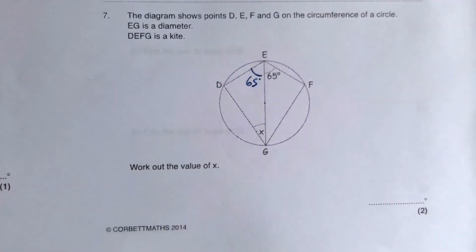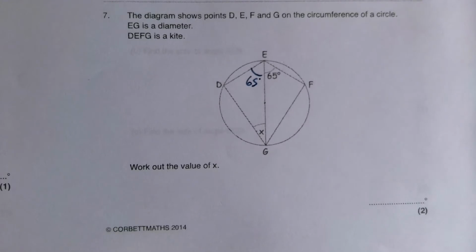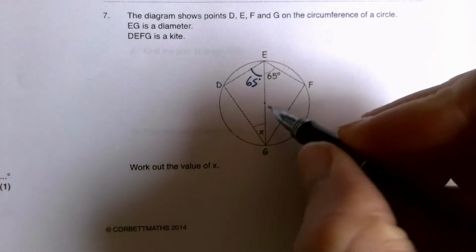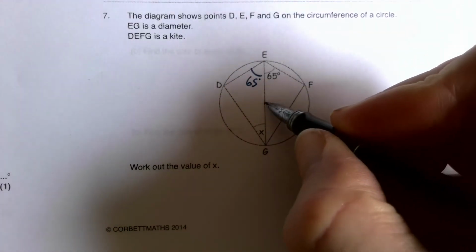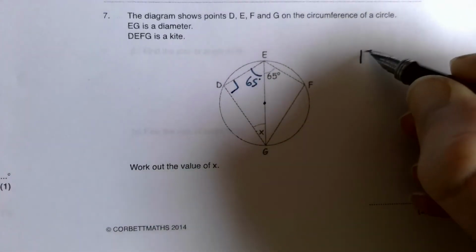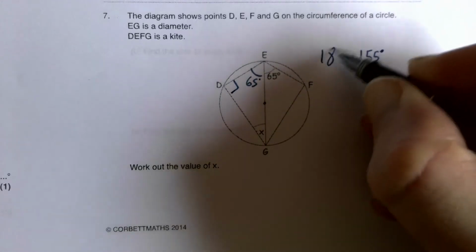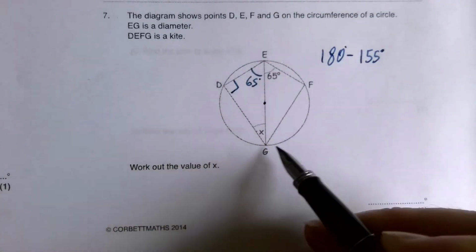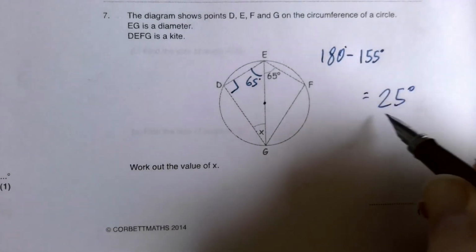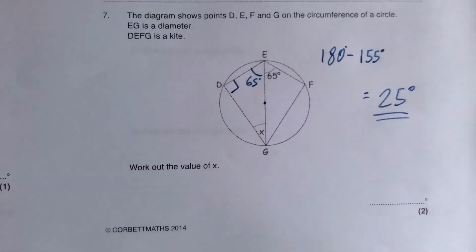Now this is said work out the value, so we don't need to give our reasons, but we do show our working. Now I've got a triangle there, and this is a diameter. It says EG is a diameter going through the center there, so that must be 90 degrees. 90 plus 65 is 155. Take that away from 180 because the angles in a triangle sum to 180, and that's going to give me 25 degrees. Now always be very careful. A lot of times people will do everything right and then write 35 because you think it's 30 from 150 to 180 and then think 5 different. So do take your time on those.